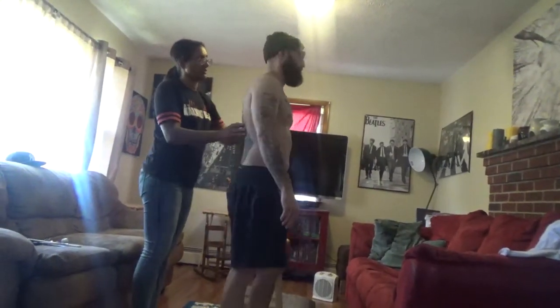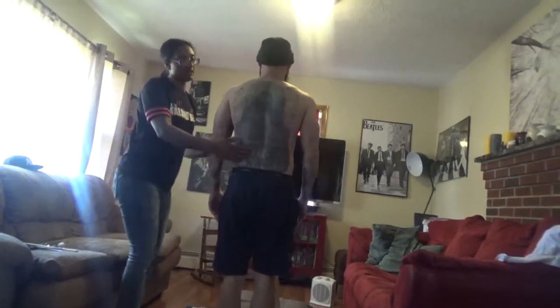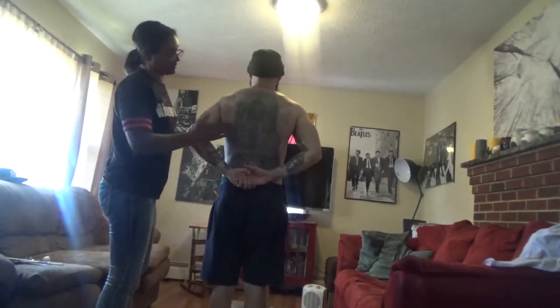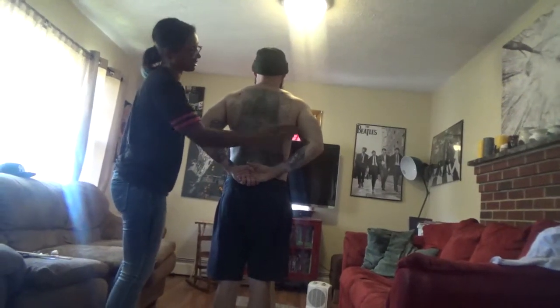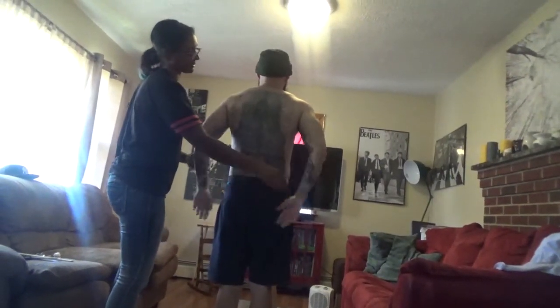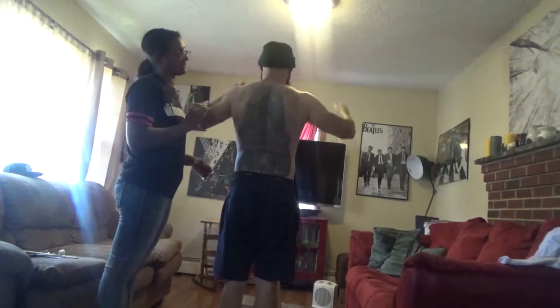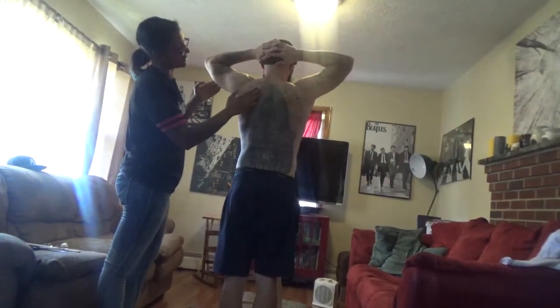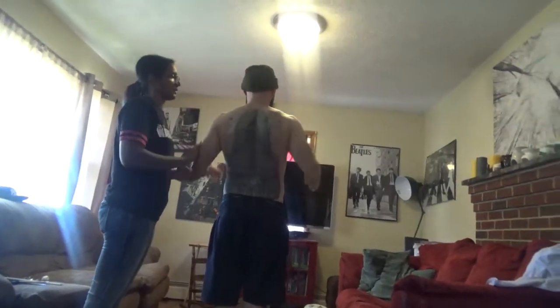To do internal rotation of the shoulders, we have the patient clasp his hands behind his back and move his arm backwards. Here's internal rotation. And then we're going to have the patient put his arms, clasp them behind his head, which, oh, you can do that. And that is external rotation. Okay.